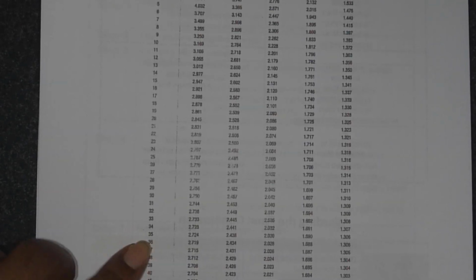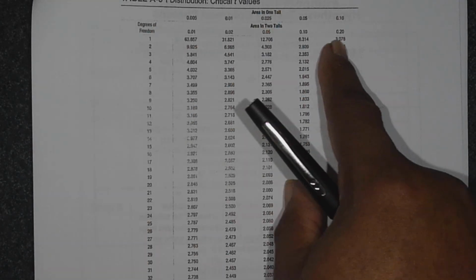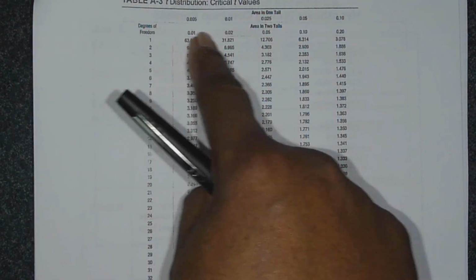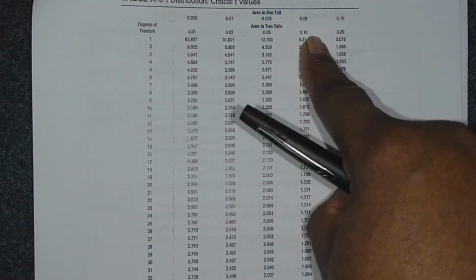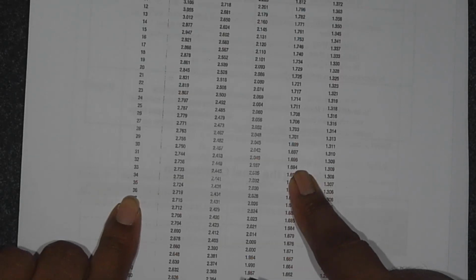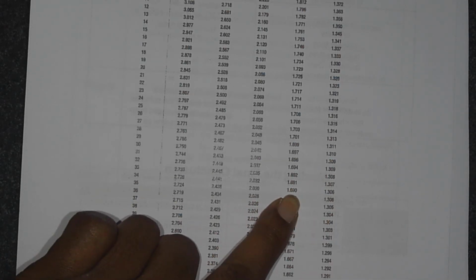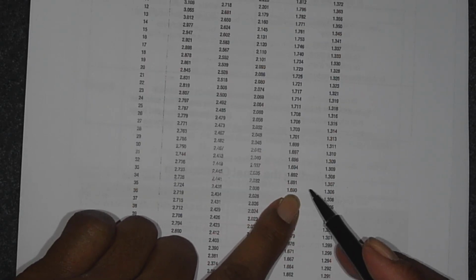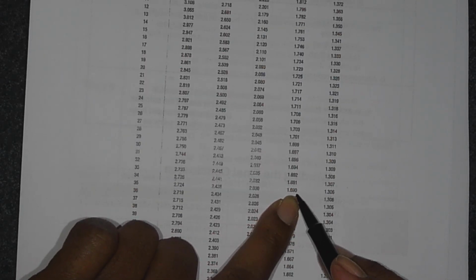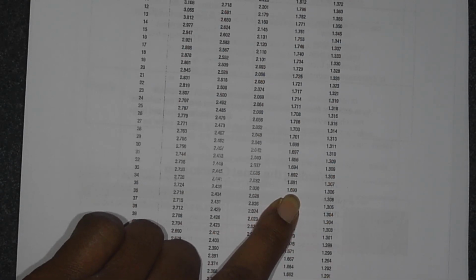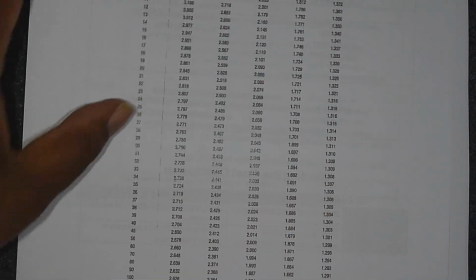Let's see, do I have 35? Yes, I do. Here's 35. Now, in this case, we only use the area in two tails row. Just the area in two tails. And 0.1 is right here. So if I read down and across from 35, I get a critical t value, which is what? What's that critical t value? I know that's hard to read, but it's going to be 1.690.